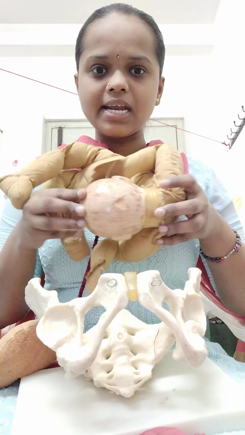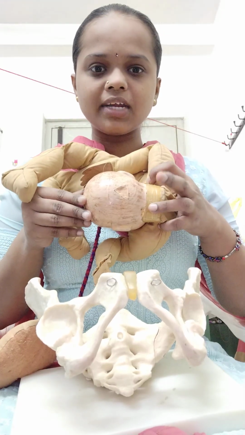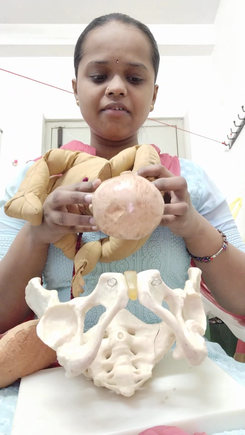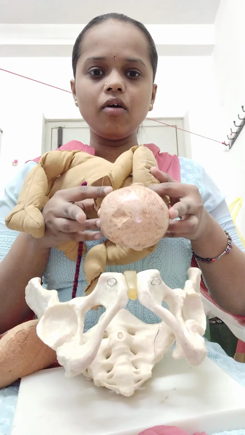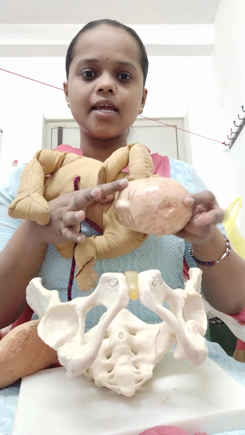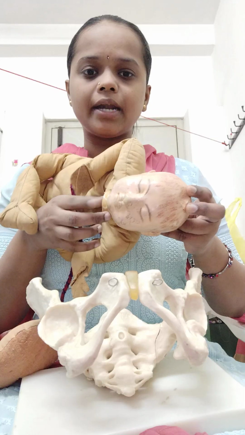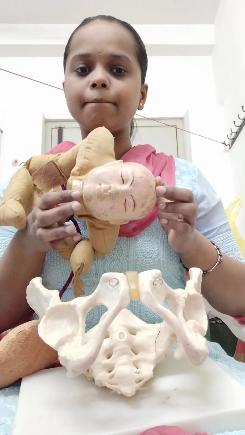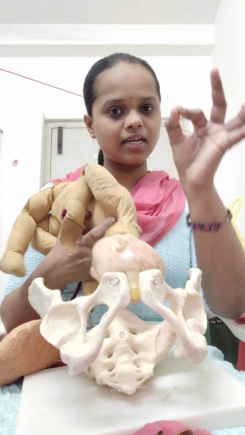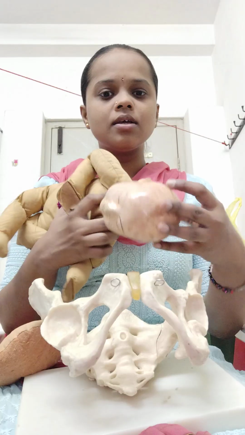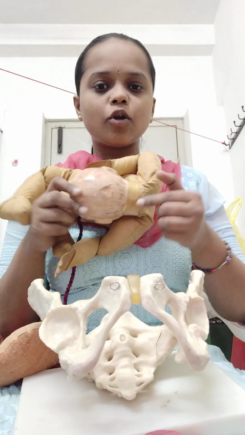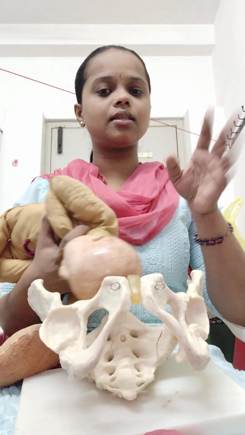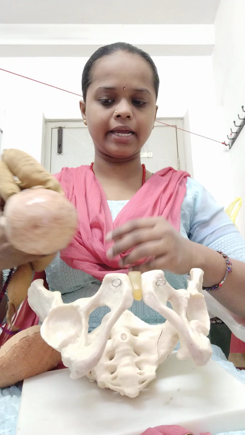I repeat again, when the head is completely flexed, what we get is suboccipitobregmatic diameter. When the head is deflexed, we get occipitofrontal. When the head is partially extended, what you get is mentovertical. When the head is completely extended, we get submentobregmatic. So remember, 9.5 centimeters in obs and gynae is submentobregmatic, suboccipitobregmatic, and biparietal diameter, that is the transverse diameter. These are the three 9.5 centimeters in obs and gynae.